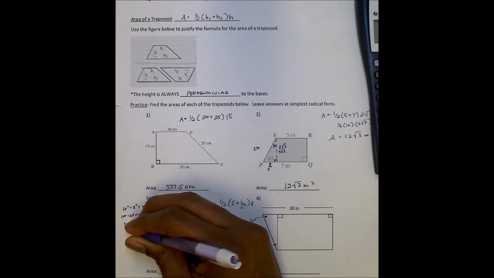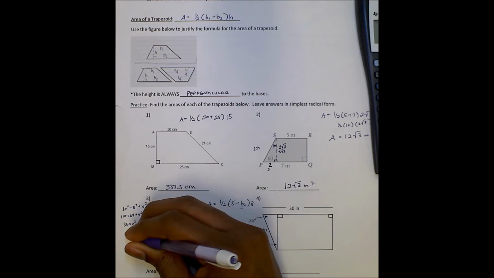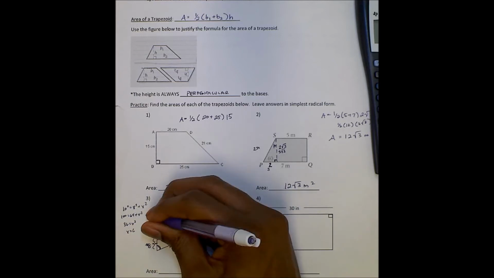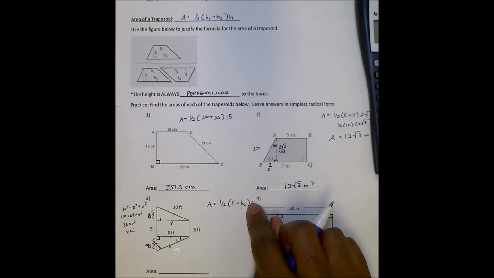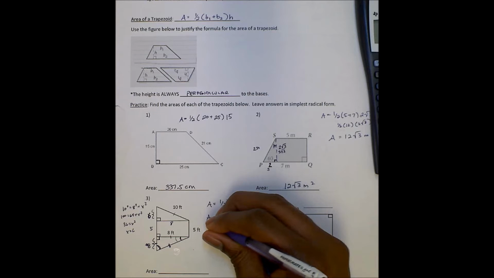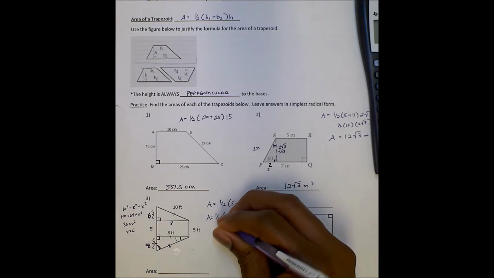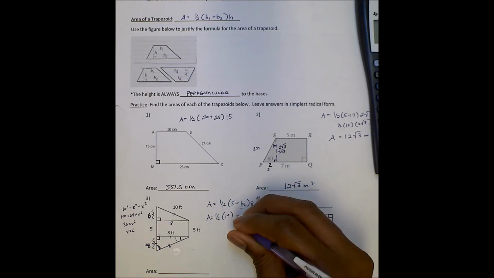Subtract, that's 36. X squared equals 36, so x will be 6. So this side is 6. And so now I know my second base. 6 plus 5 plus 8 is 19. So area equals 1/2 times 19 times its height 8. And that should give me 76.